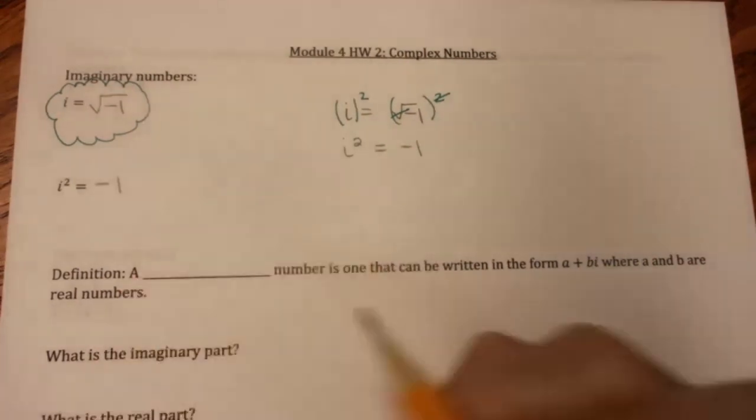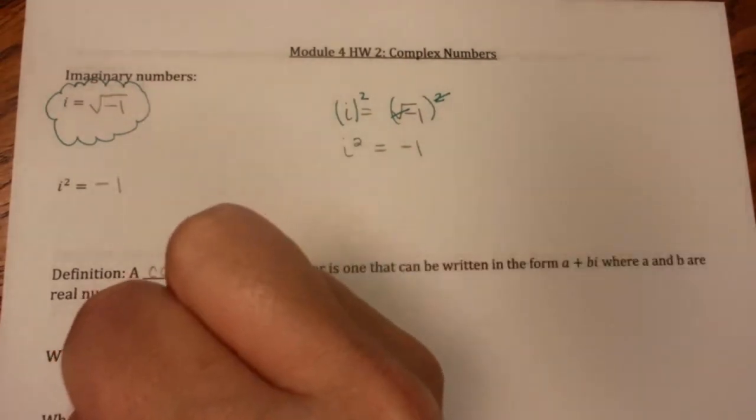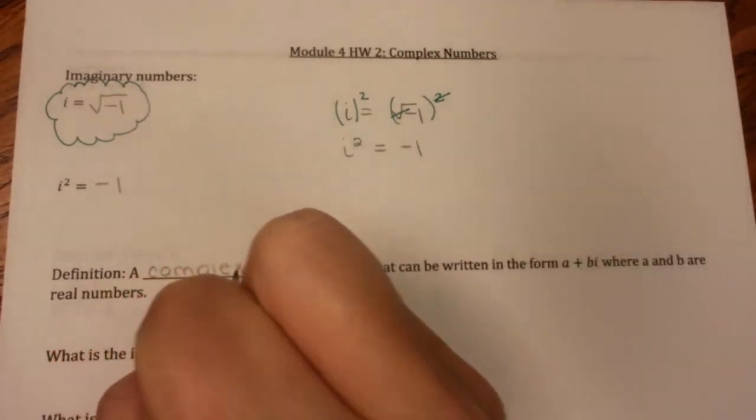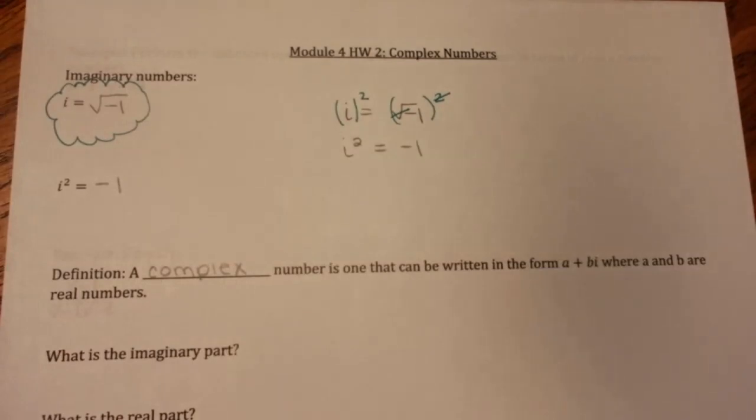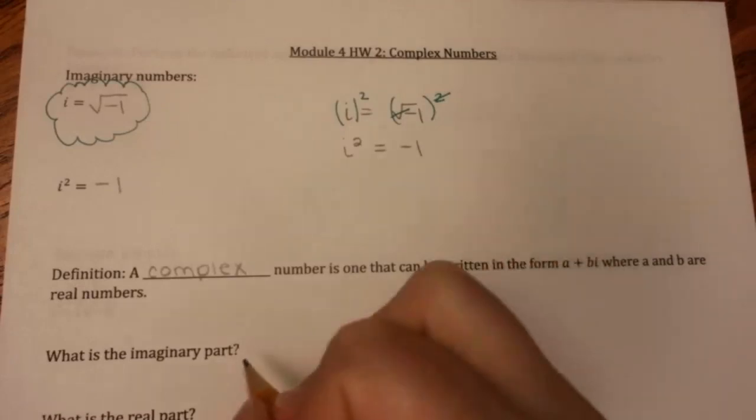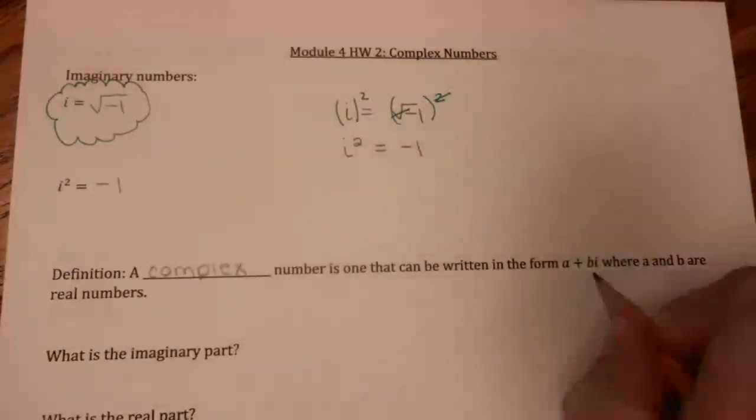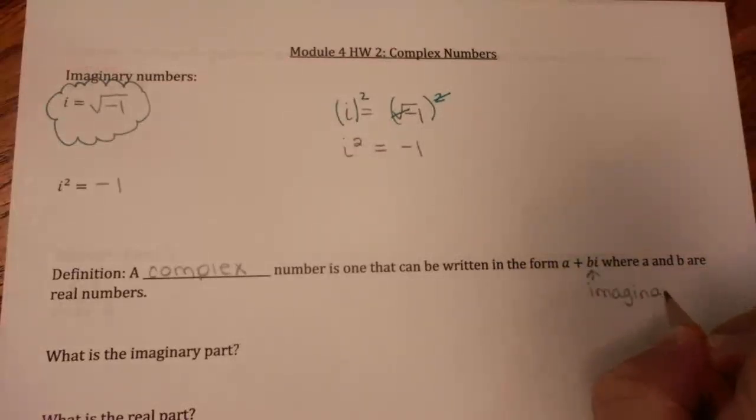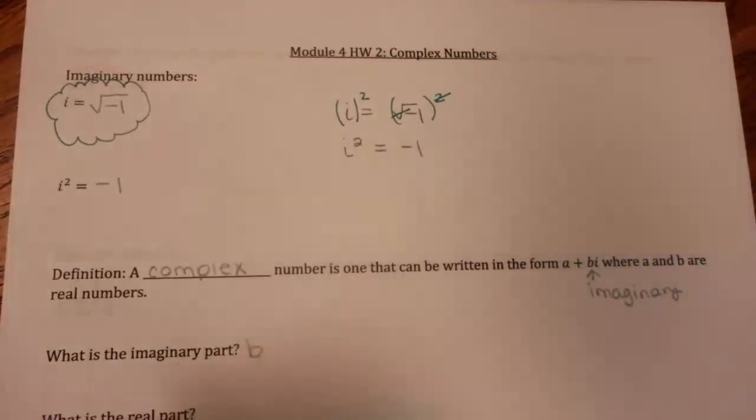So a complex number is one that can be written in the form of a plus bi, where a and b are both real numbers. So the imaginary part is this i that we're looking at. So the imaginary part is the b.